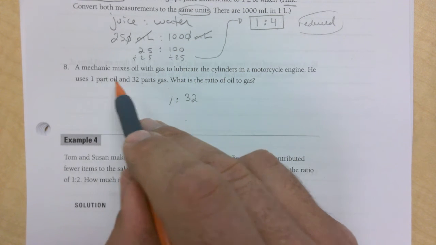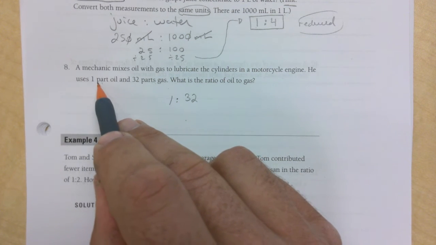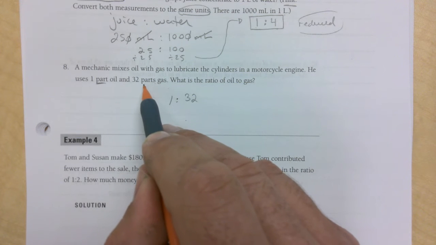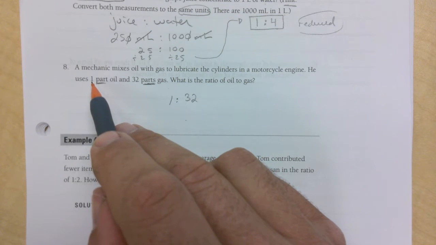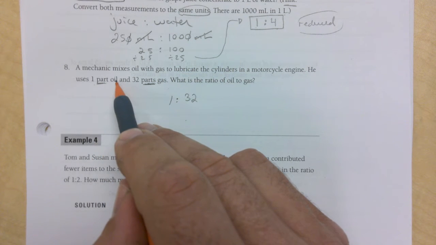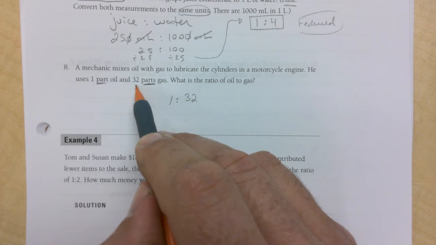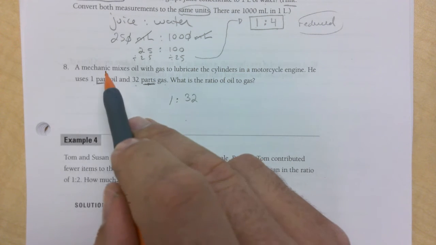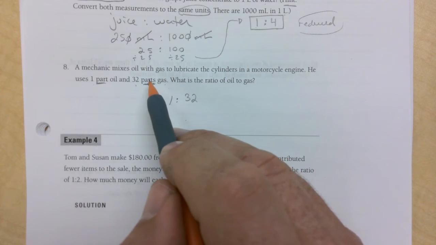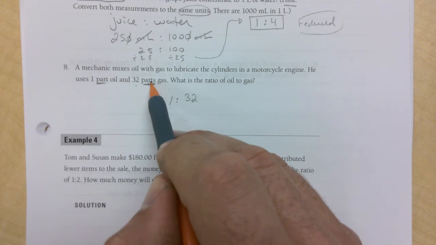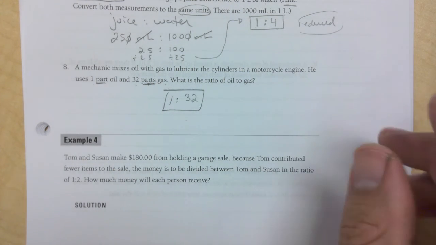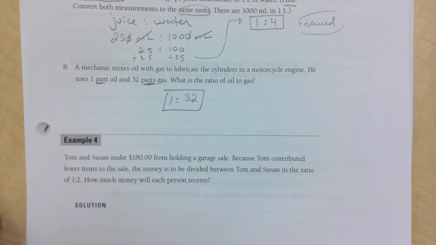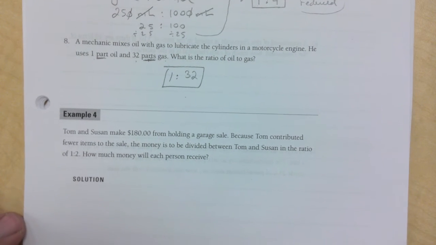That's just another way of saying that whatever unit you use here, you have to have the same unit there. So if you mix 1 gallon of oil, you would have to use 32 gallons of gas. If you have 1 liter of oil, you need 32 liters of gas. So that's why they're using parts. Okay, we're going to move on there.